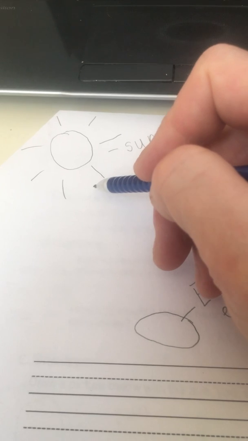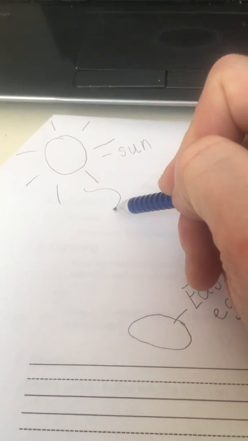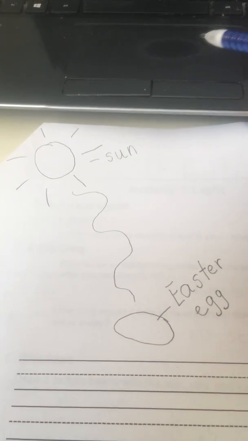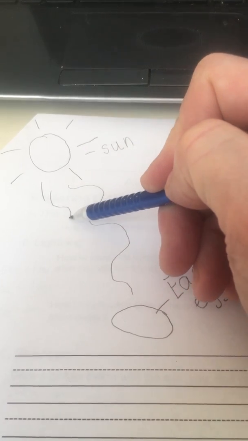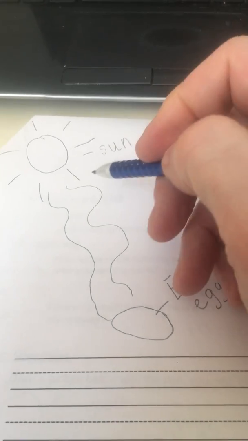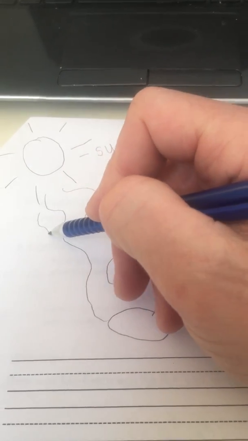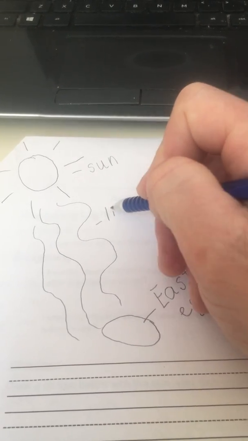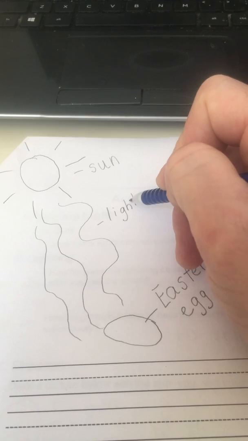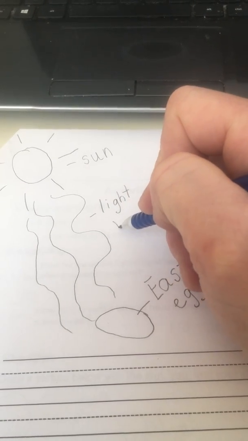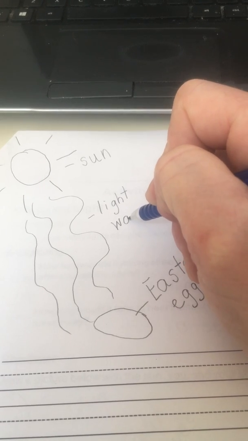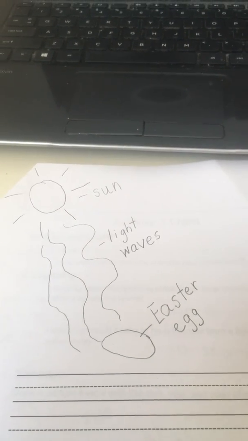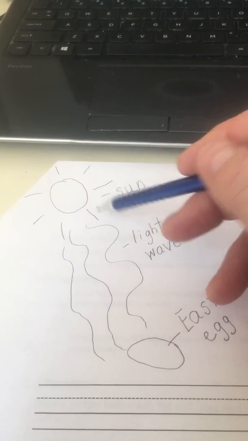The sun is 8 light seconds away, and it is sending light rays down to Earth where there's an Easter egg. So we need to draw the light rays. Remember that our symbol for light rays is just going to be a wavy line. So maybe 2 or 3 wavy lines. I'm going to draw 3. Then I'm going to label it light waves, L-I-G-H-T, waves. We know that the sun makes light waves.